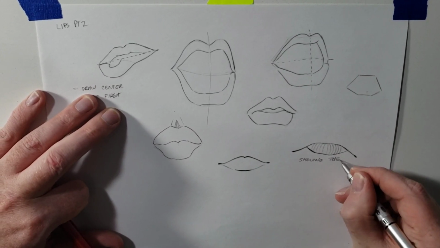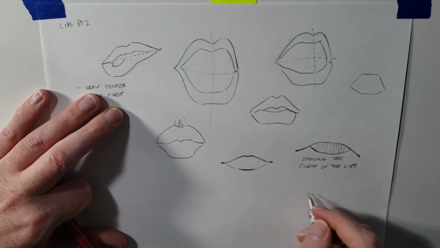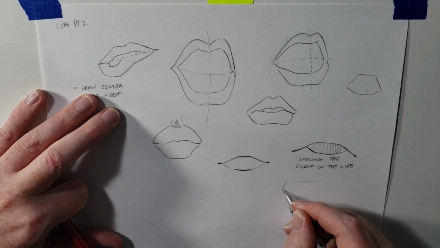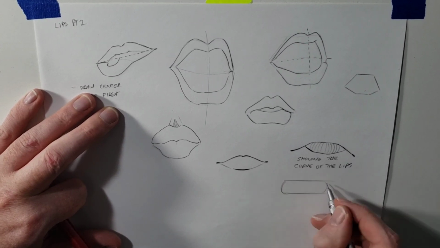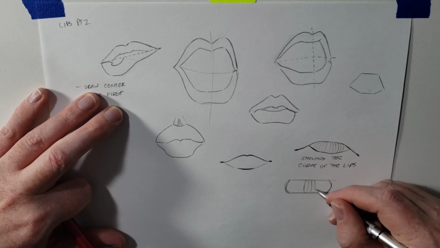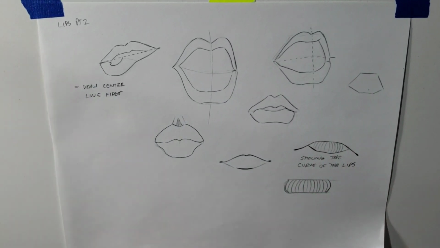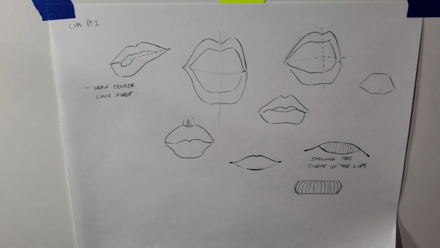And again, it's taken me a very long time just to be able to get to this point in my drawing ability.